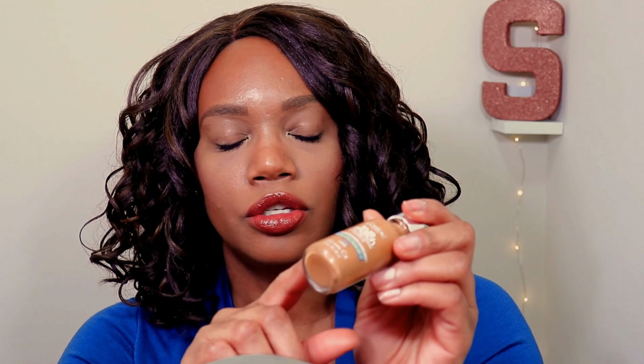Now, in addition to getting the right undertone, you also definitely want to get a shade that's going to match your complexion. So for instance, when you put your foundation on and you blend it out, my foundation stops right here under my jawline, but you should be able to tell that it's blending out seamlessly down my neck because it's matching my skin color. So you definitely want to match your complexion as well as your undertone.